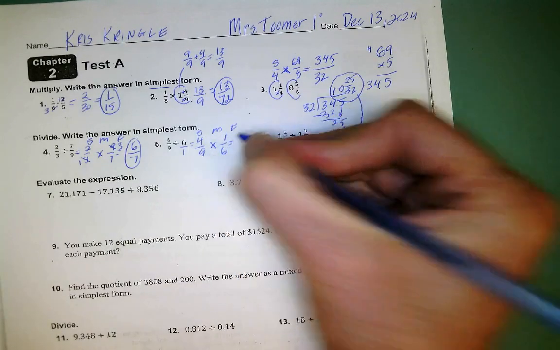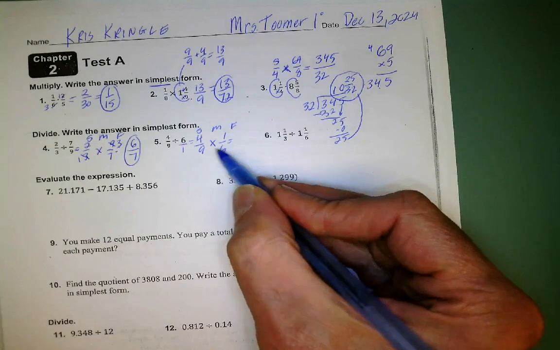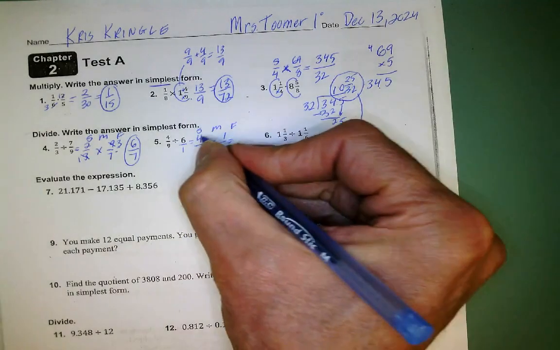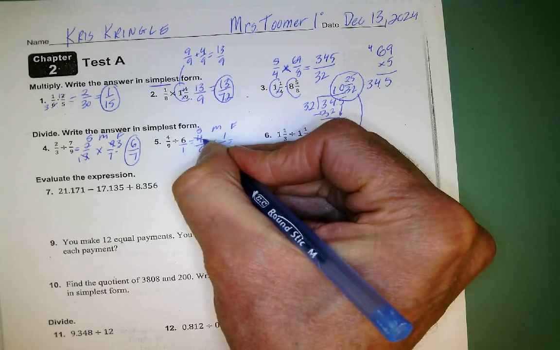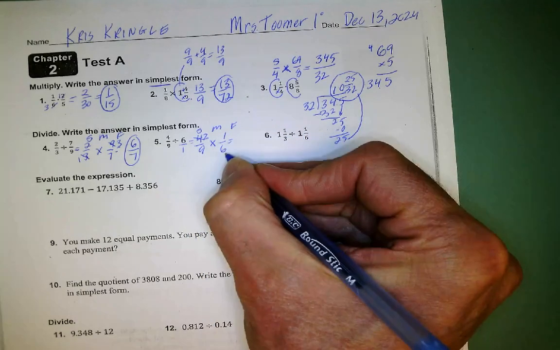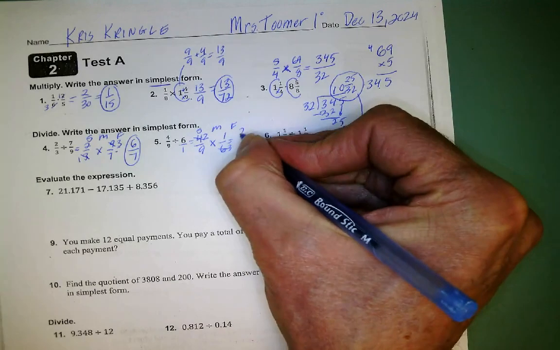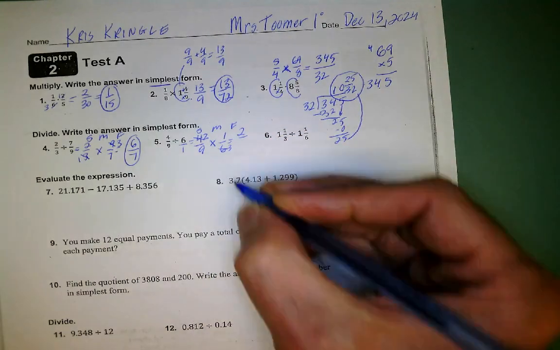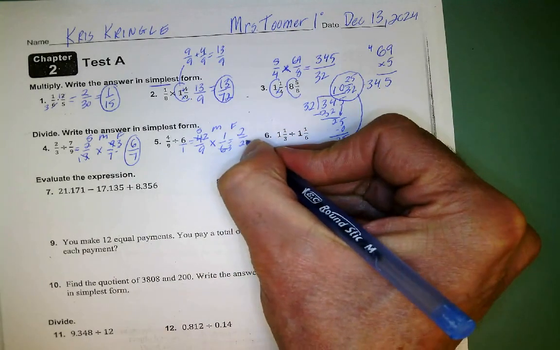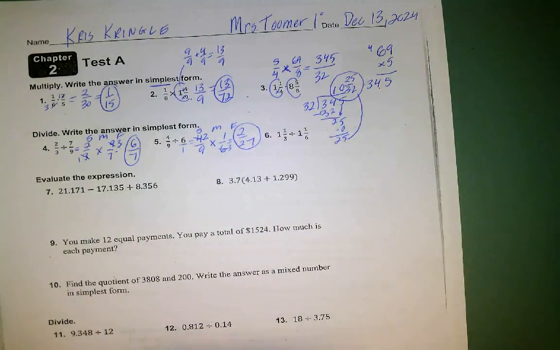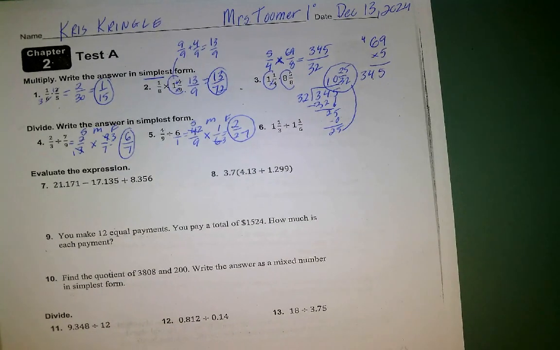Now I can simplify a little bit because this is even and that is even. So 2 goes into both 4 and 6. How many 2's fit into 4? 2. How many 2's fit into 6? 3. So on top I have 1 times 2. And on the bottom, I got 3 times 9. 2 over 27. 2/27 is my answer. Boom. On to the next one, right?